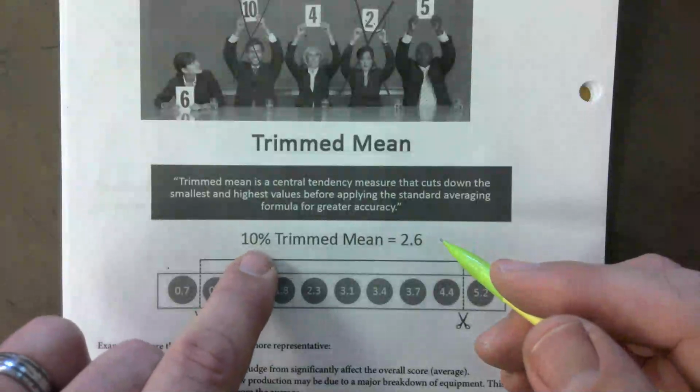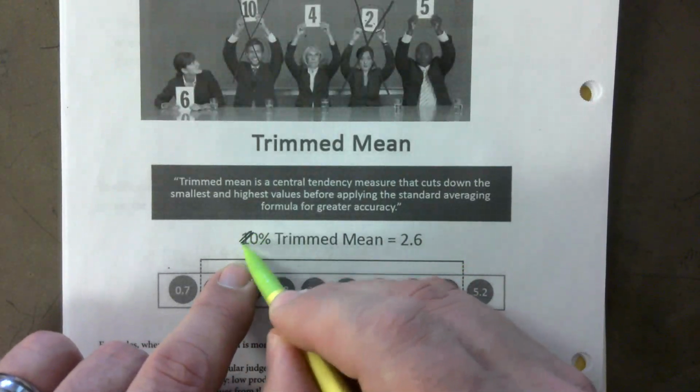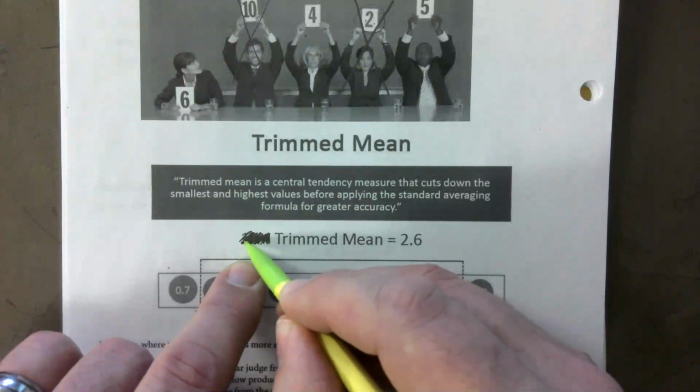Can you get rid of the 10% here? I didn't mean for that to make it, it was just supposed to say trimmed mean.